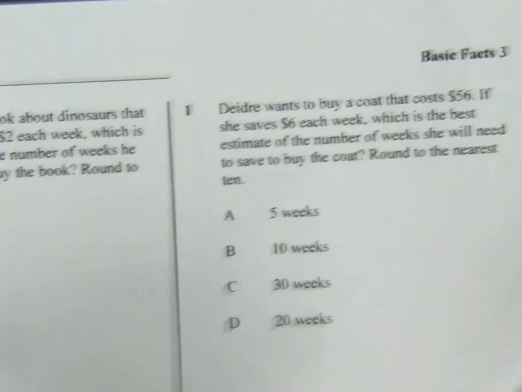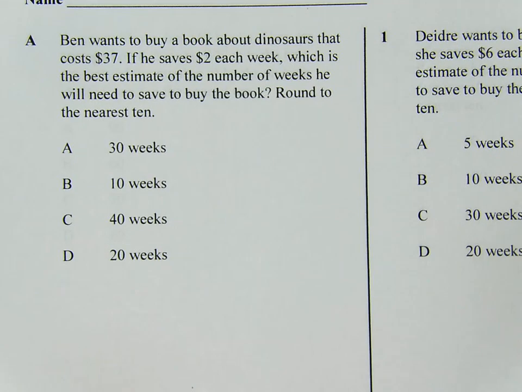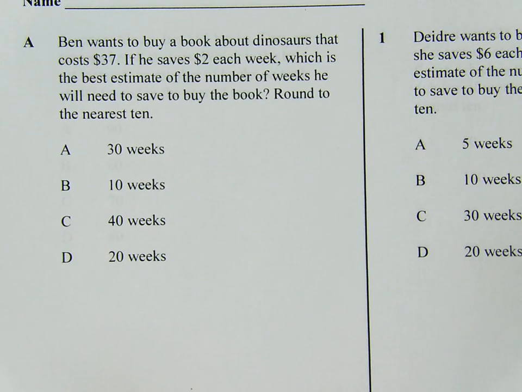Today we will be working on Basic Facts 3. Ben wants to buy a book about dinosaurs that costs $37. If he saves $2 each week, which is the best estimate number of weeks he will need to save to buy the book? Round to the nearest 10.